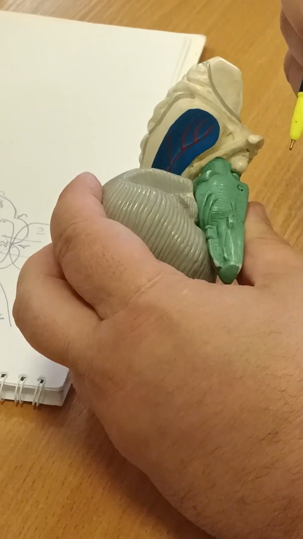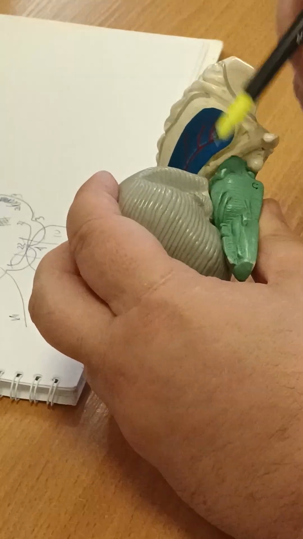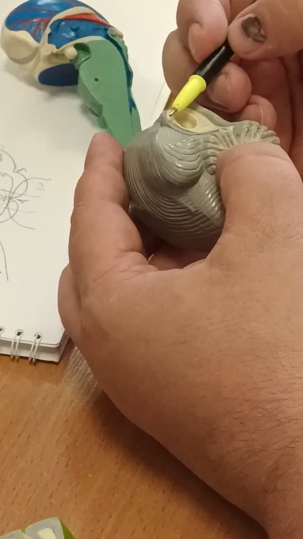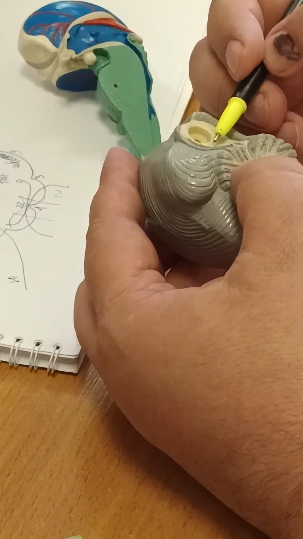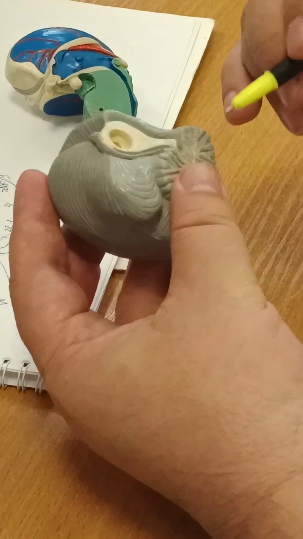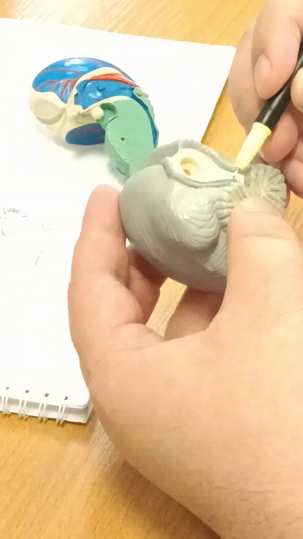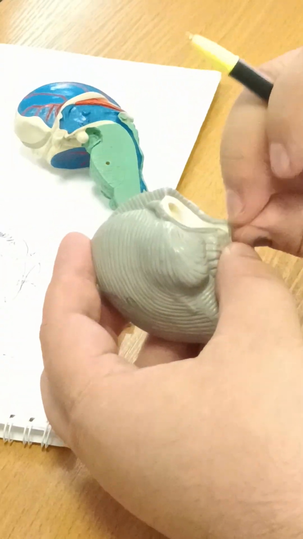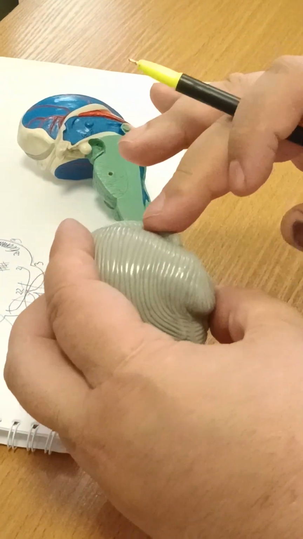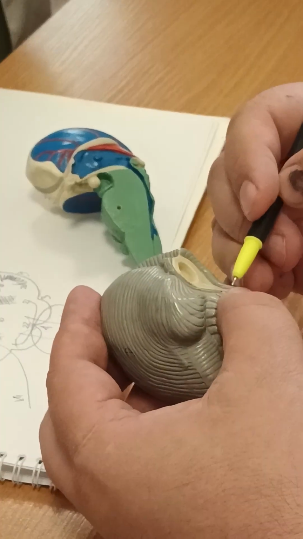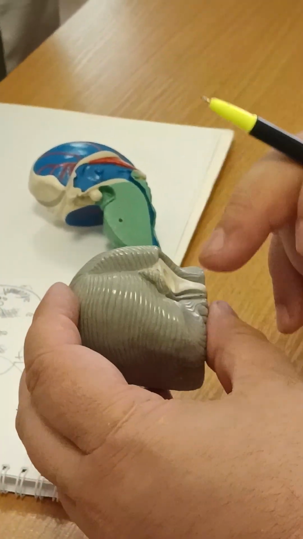It has the name flocculus. This flocculus sends a peduncle, pedunculus flocculi. It goes to the vermis, and this lobule in the vermis has the name nodulus. Nodulus in the vermis, flocculus on the inferior surface of the hemisphere, and between them pedunculus flocculi, the peduncle of the flocculus.